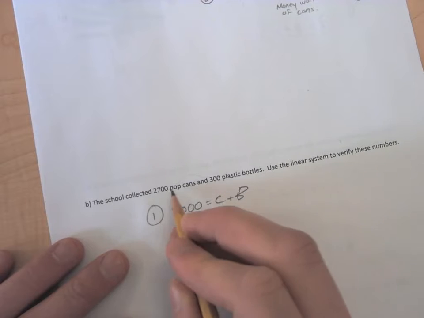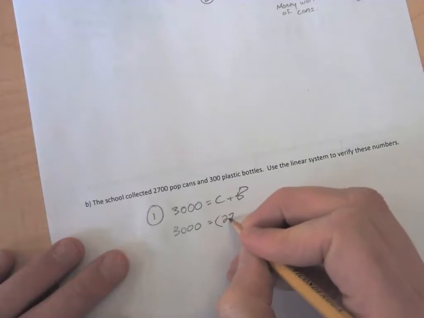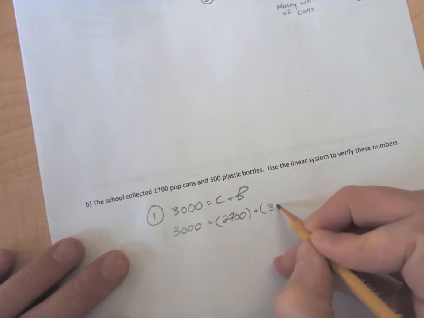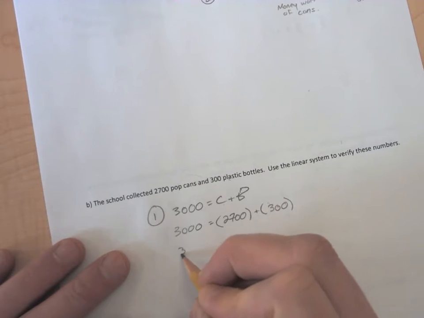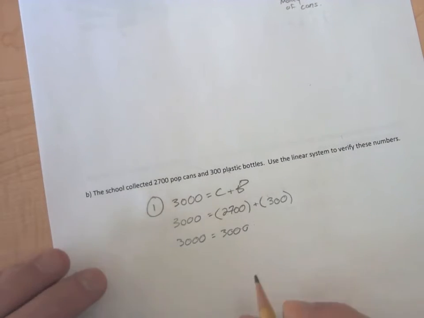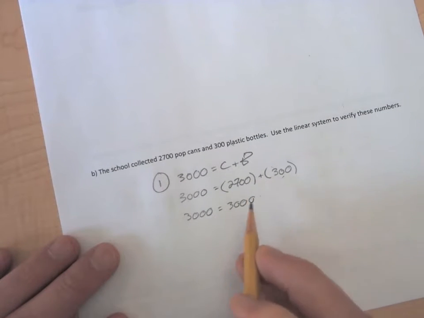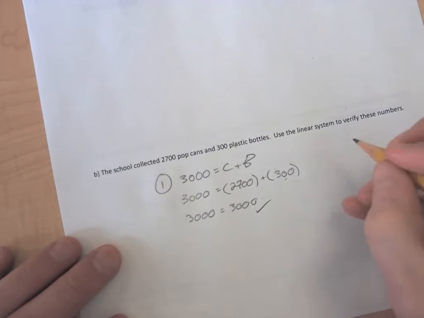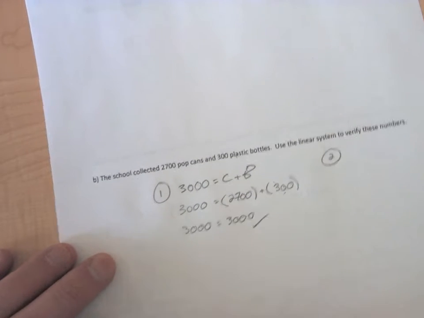The number of cans they had is 2,700. The number of bottles they had was 300. So it checks out. 2,700 plus 300 is 3,000, and 3,000 is equal to 3,000. So that checks off. Let's verify the second one.